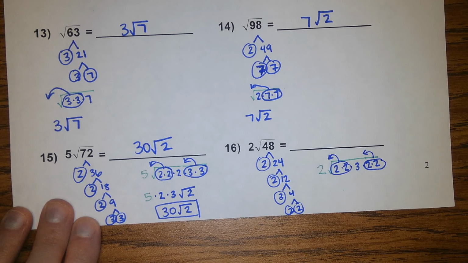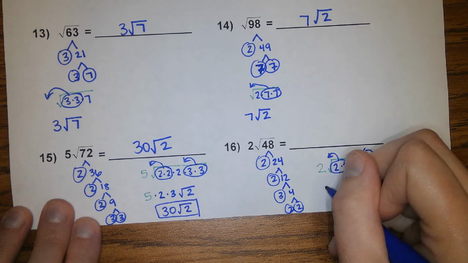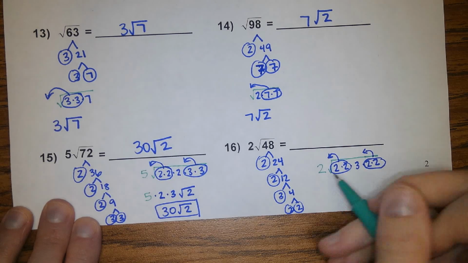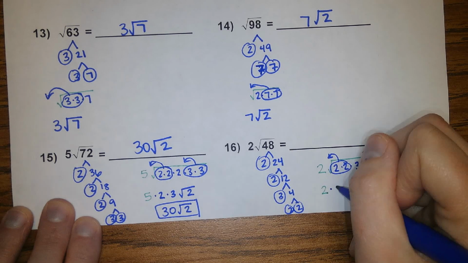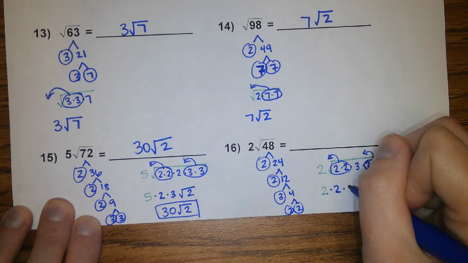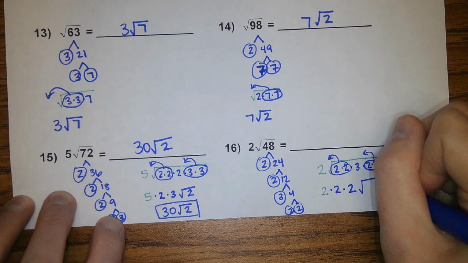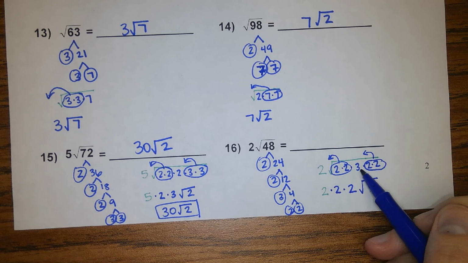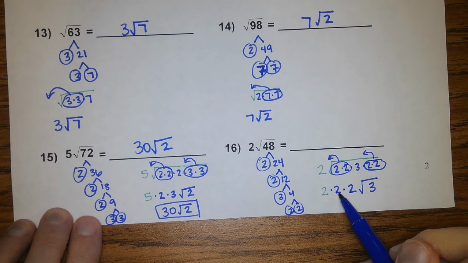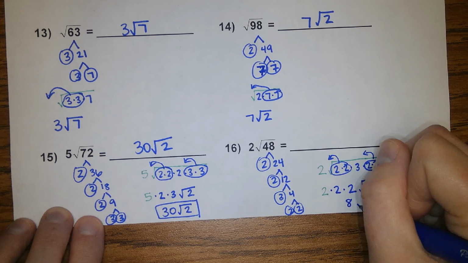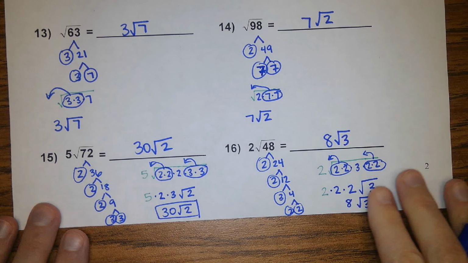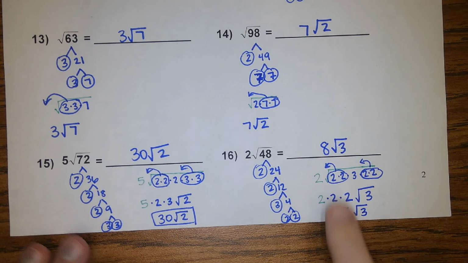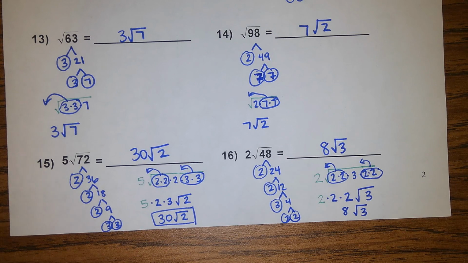And we are left with, we can't forget our original 2, so we had 2 on the outside, and then we had a 2 from this pair, and 2 from this pair, and then we were left with that radical 3. That was all alone. So 2 times 2 times 2 is 8 radical 3. Okay, so we are left with 8 times radical 3. All right, y'all, so this is how we can simplify our radicals.